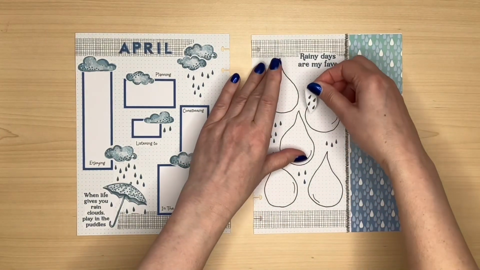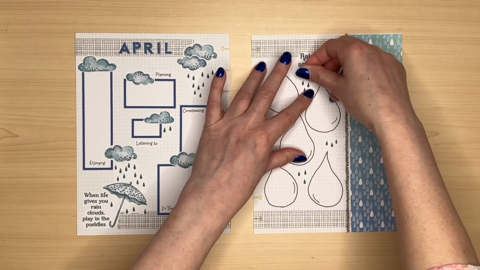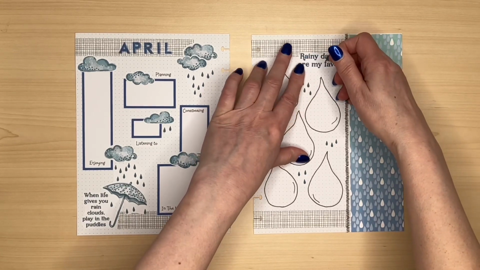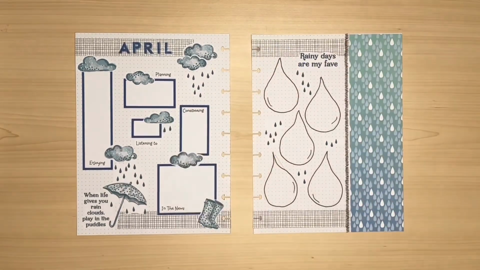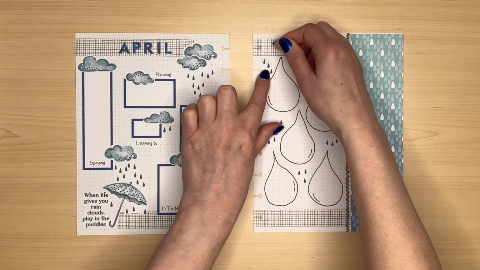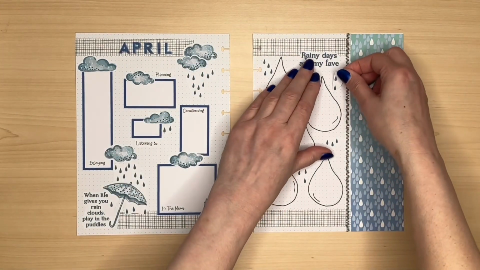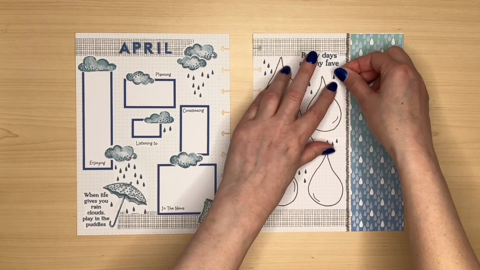The other really good thing about printables is that you can print as many as you like. So I would have probably run out of these little raindrops by now. But instead I've got an endless supply. I will need to remember to rub out the pencil lines when I'm finished.